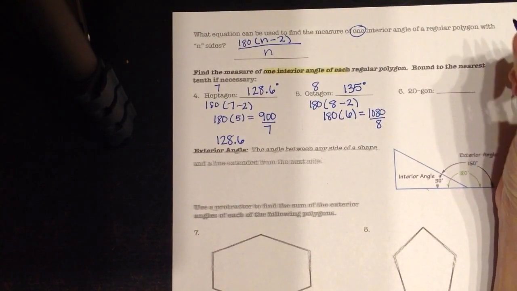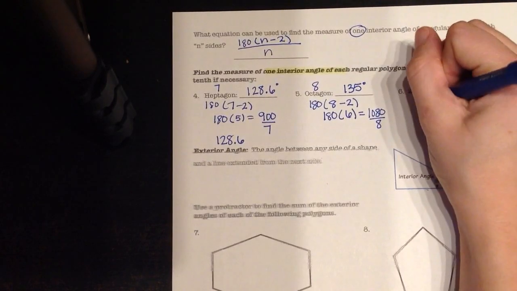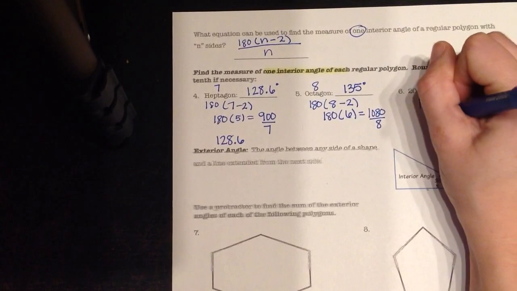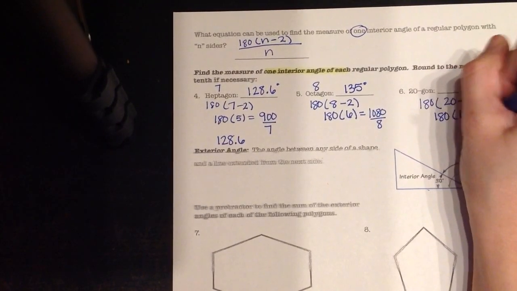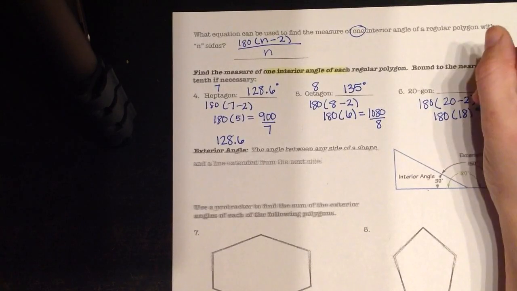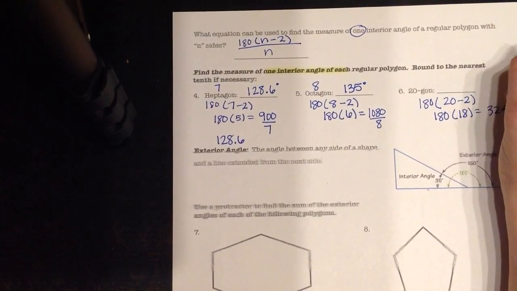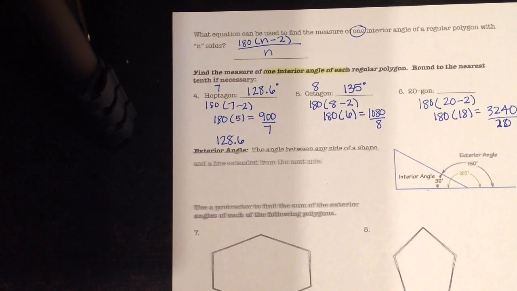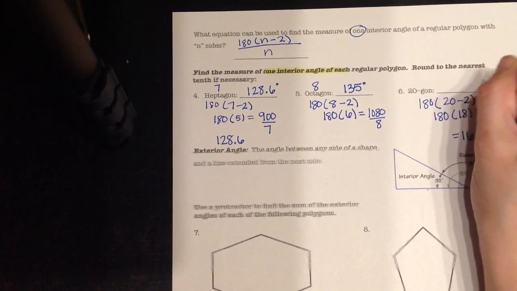For a 20-gon, it's 20 sides, 180 times 20 minus 2. So 180 times 18 equals 3,240, divided by 20 sides and angles equals 162 degrees.